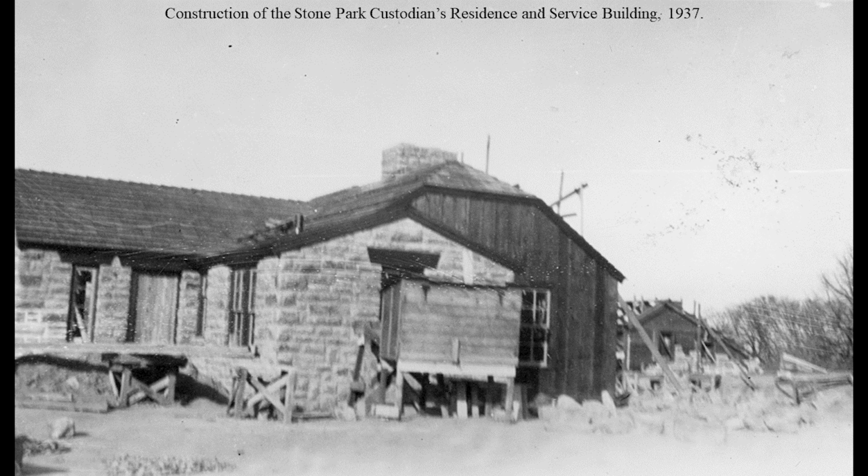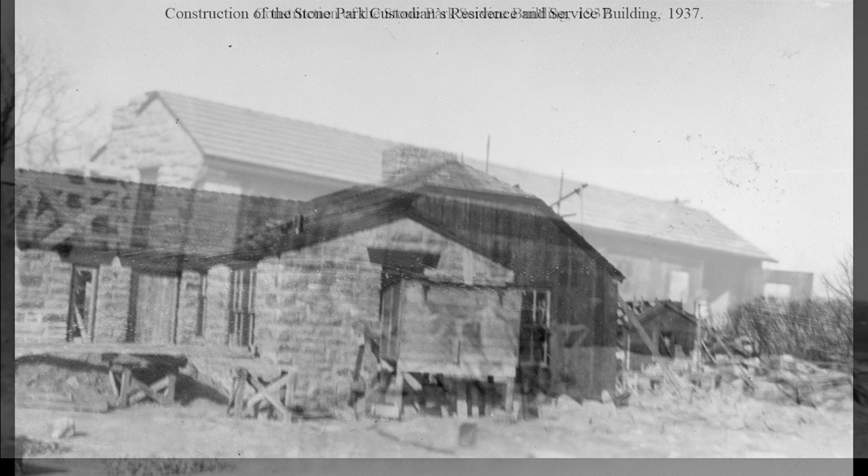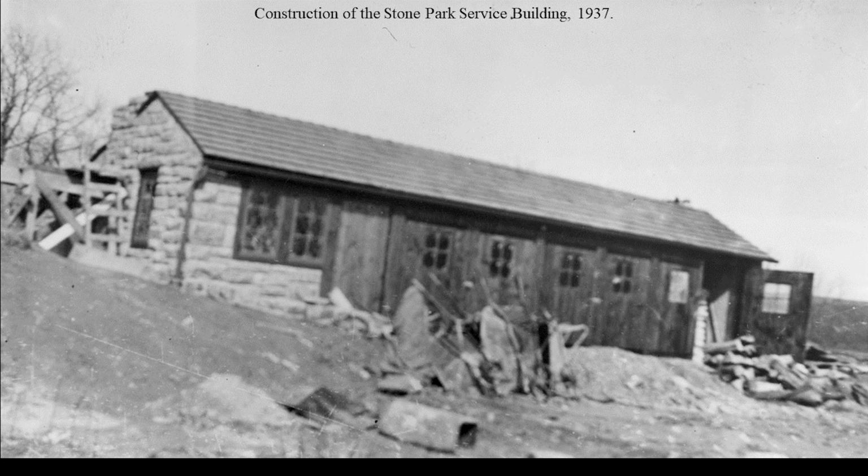Now, later, the CCC built what became the Rangers Lodge. Originally, it was called the Custodians Lodge, but the State Conservation Board, or the Department of Natural Resources official that ran Stone Park and took care of Stone Park, to this day lives in the house. And this is right as you come in from the east. It's right off to the north as you drive into Stone Park from the east. And right next to it is a maintenance shed made out of the same Sioux Falls quartzite.